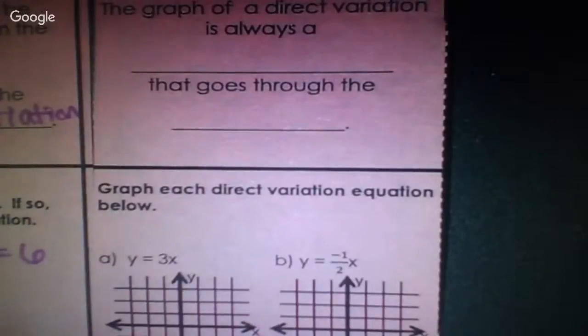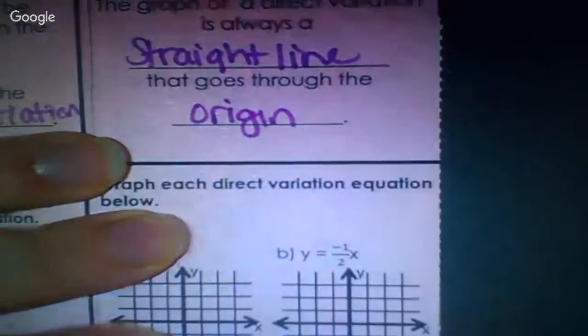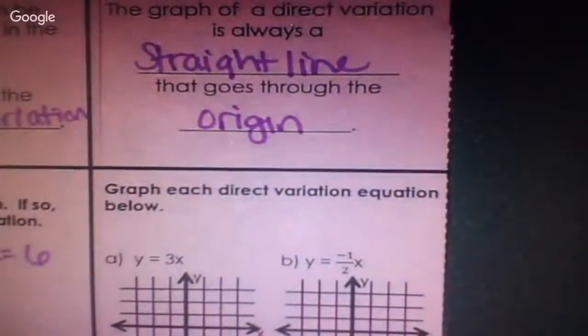So the graph of a direct variation is always a straight line that goes through the origin. Why is it going to go through the origin? Because the y-intercept is 0. So if my graph does not go through the origin, it's automatically not direct variation.